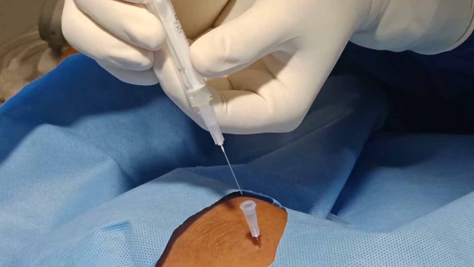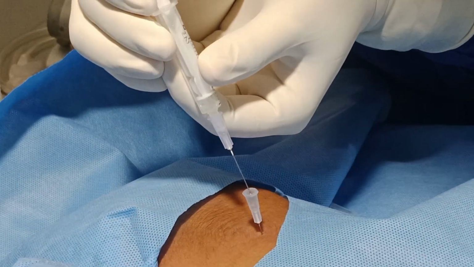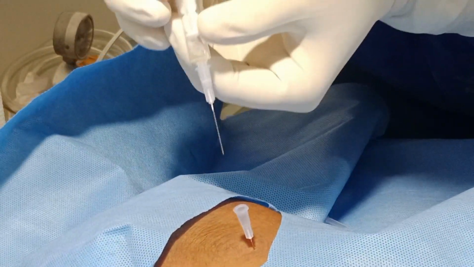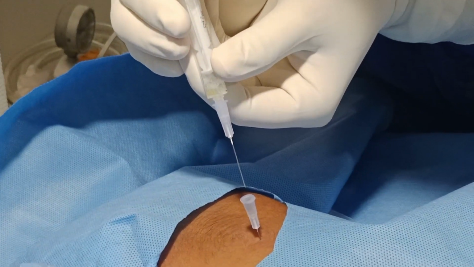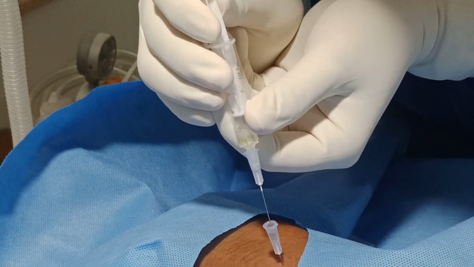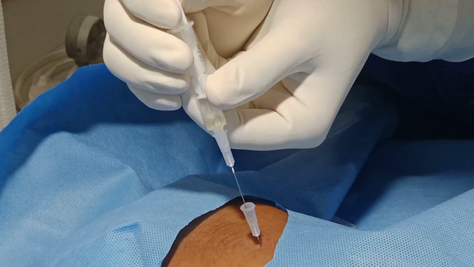All the sterile precautions have been taken, and see, this doesn't require much work for both the doctor and the nurse. The nurse is comfortably holding the baby, and it is a clear fluid, and you can even see the force with which it is coming.